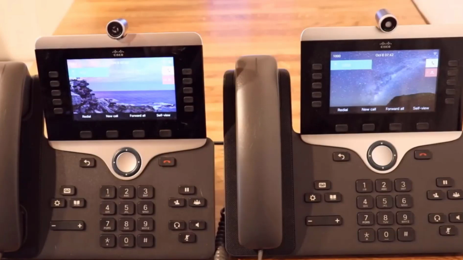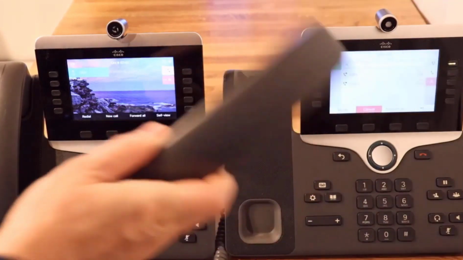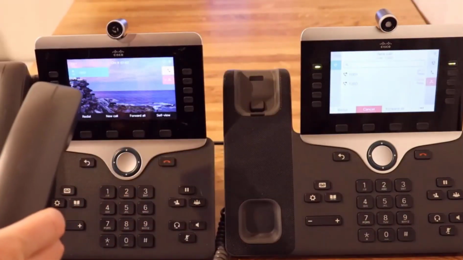Hello, this is a short video that will provide an overview of a new feature that we have in the 78 and 8800 series phones, and essentially this is a safety feature. So for quite some time we've had the ability to have a hotline, so when I take this off hook it would automatically dial this.